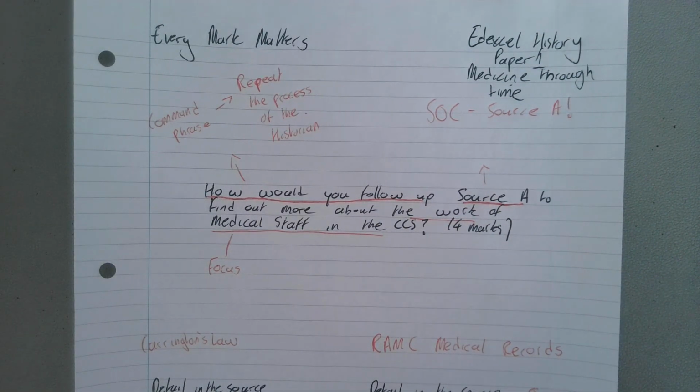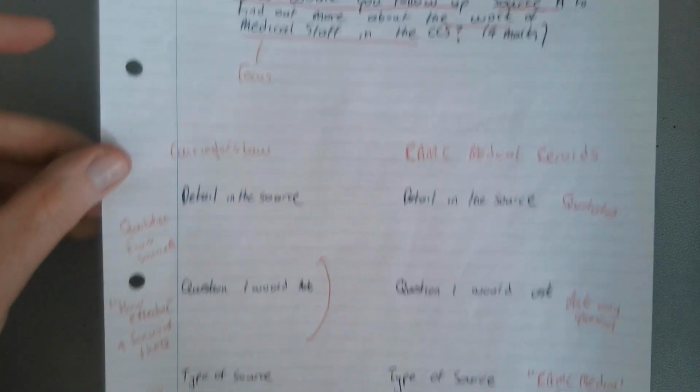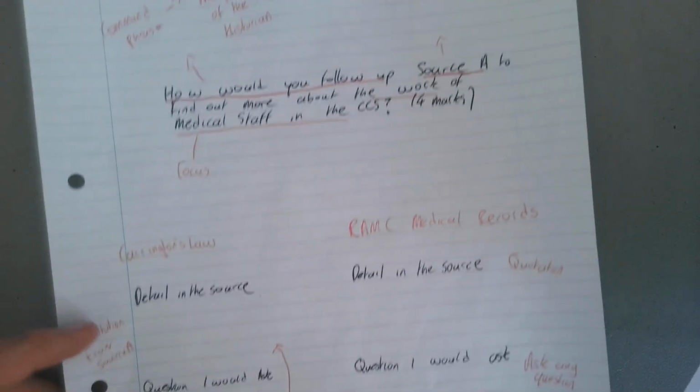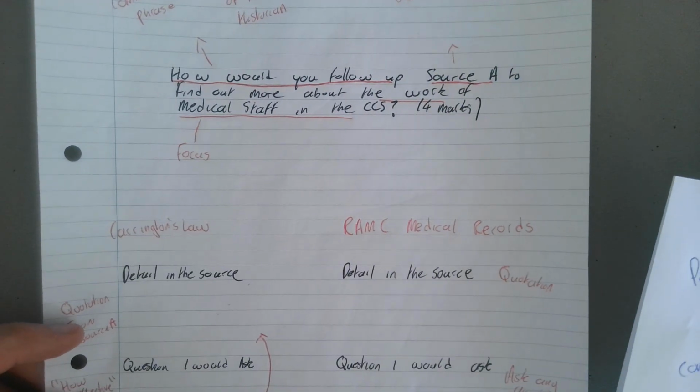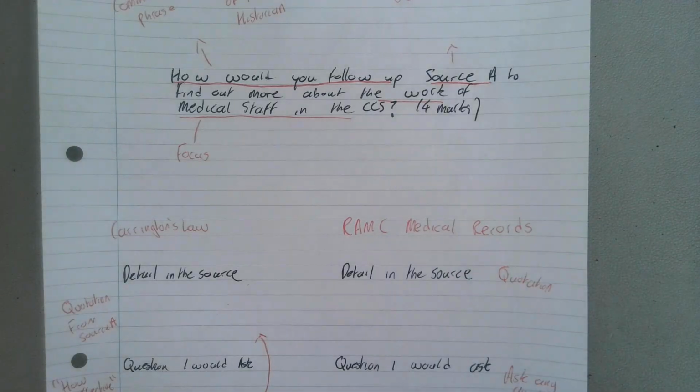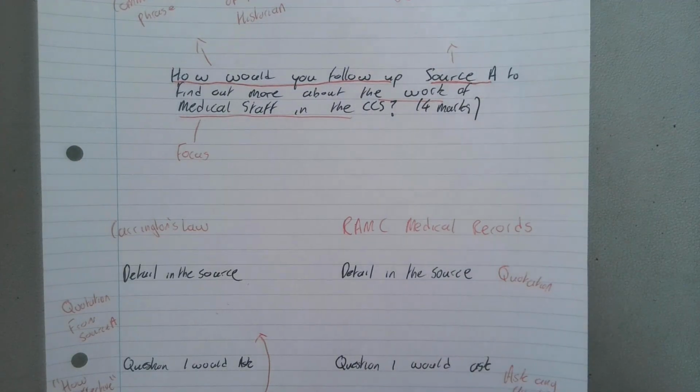Okay, so welcome back, ladies and gents. I'm hoping that you've spent 5 minutes or less thinking about having a go at this question using either Carrington's Law or the RAMC medical records. Okay, so allow me to demonstrate. I'm going to do both, alright? I'm going to do mine in green.